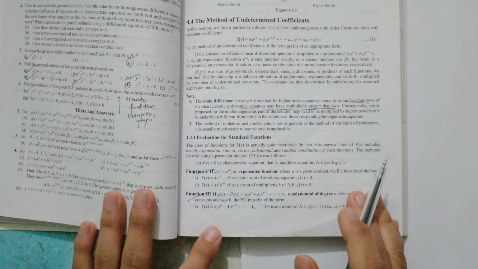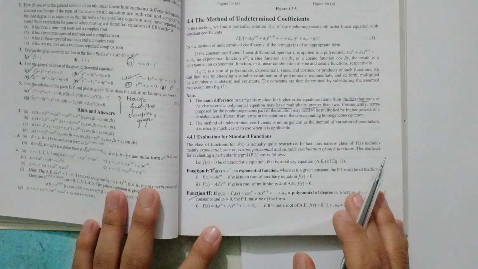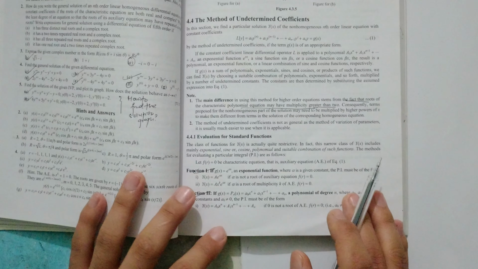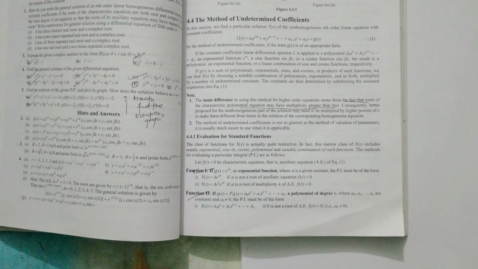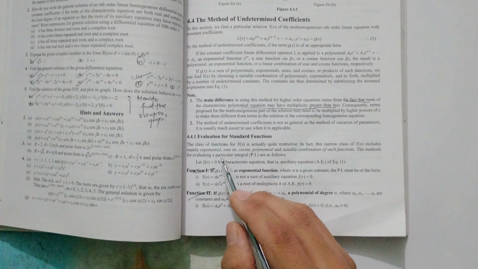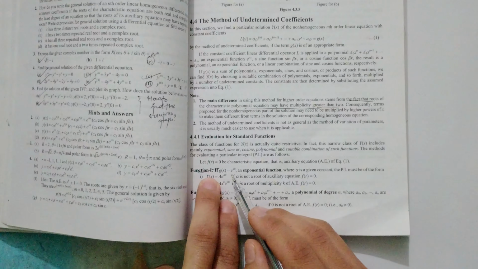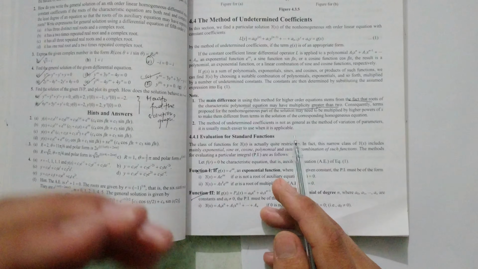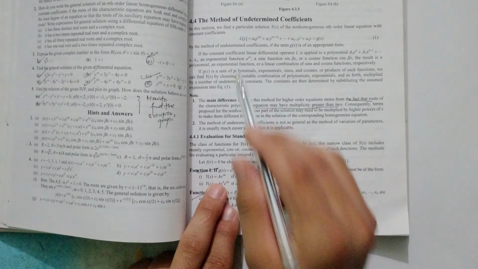See how we can find the value of the particular integral by using the method of undetermined coefficients. Now, this method of undetermined coefficients for finding the particular solution of the non-homogeneous equation is quite restrictive, because we can find the solution only for very few functions by use of this method.